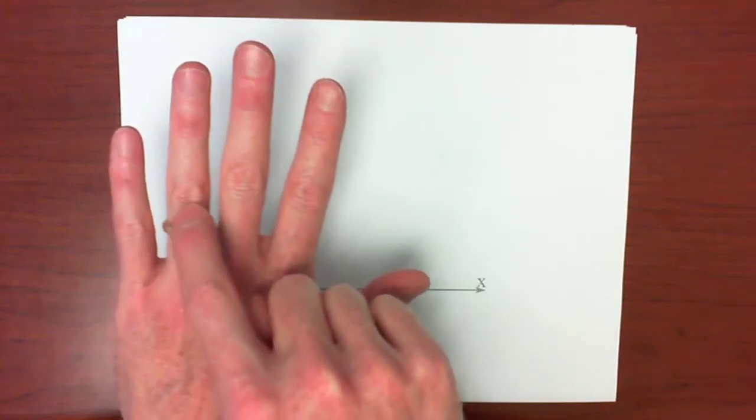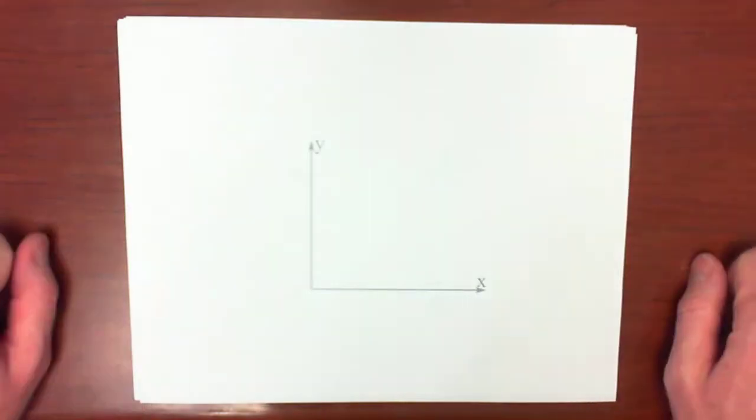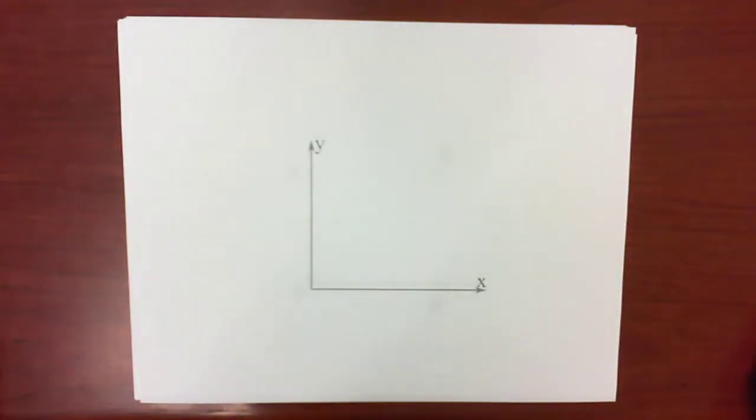I wear my wedding ring on my left hand, and so I'm always going to be using my right hand for the right-hand rule. Make sure that you're doing the same.